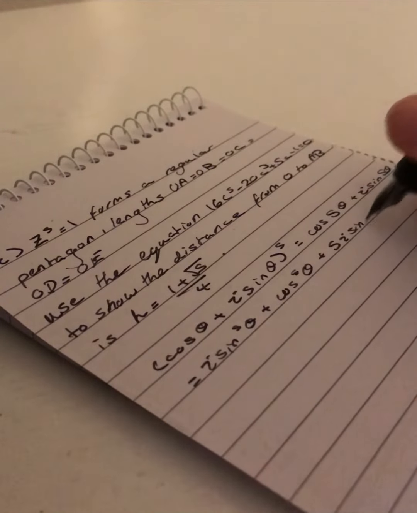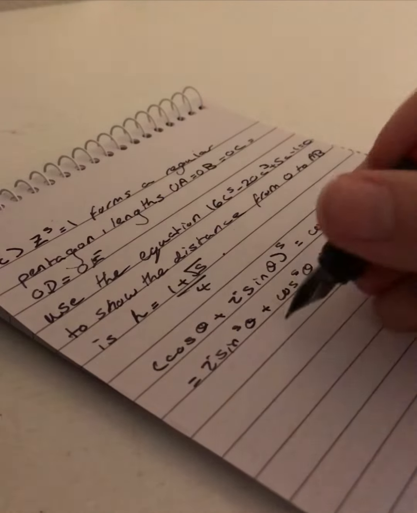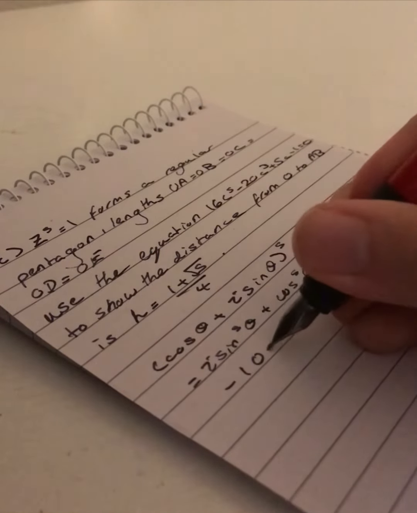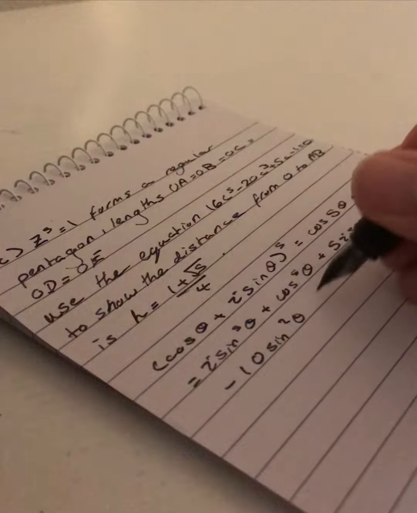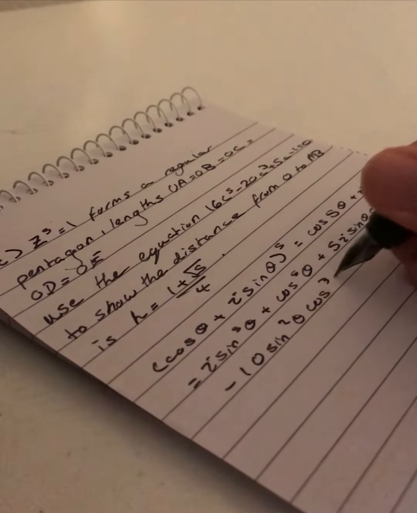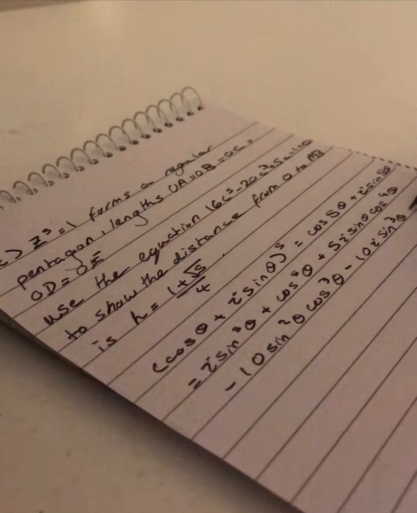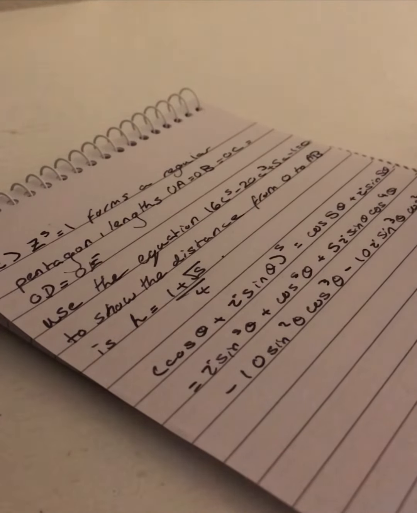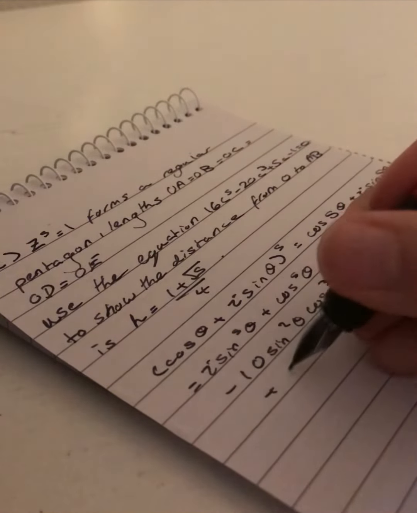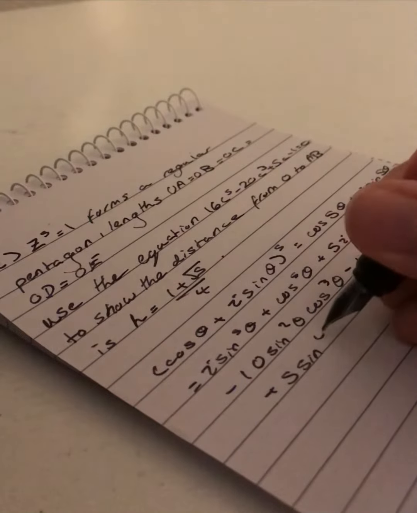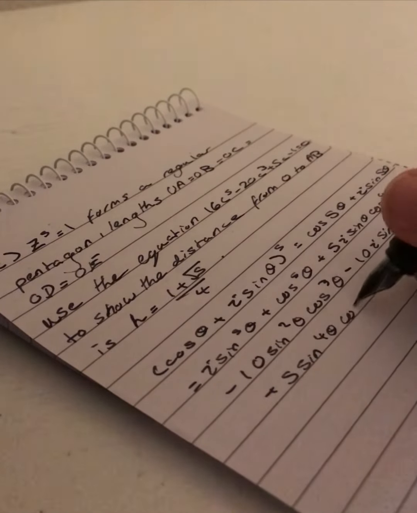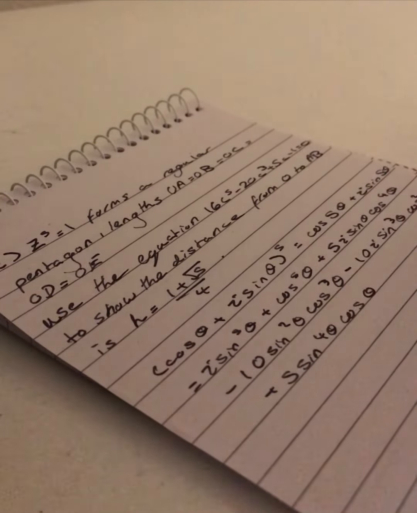cosine 5 theta plus 5i sine theta cosine to the power of 4 theta minus 10 sine squared theta cosine cubed theta minus 10i sine cubed theta cosine squared theta plus 5 sine to the power of 4 theta cosine theta.